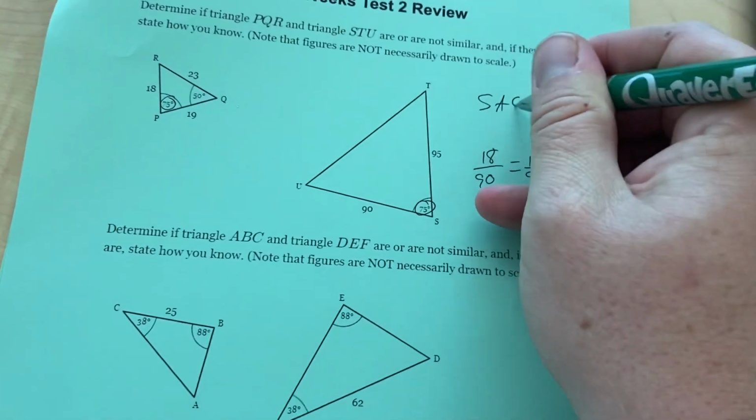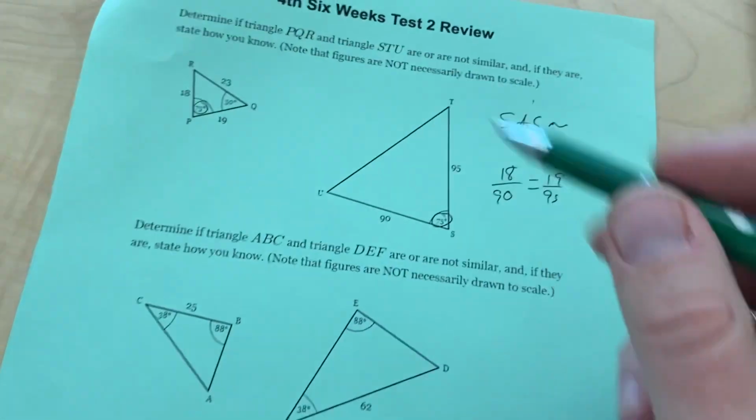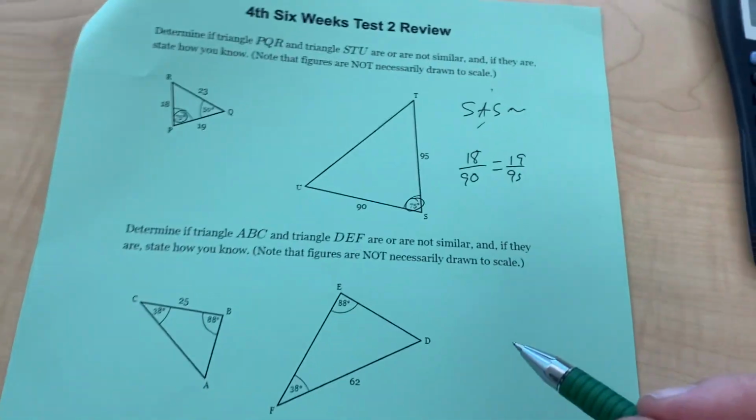I have my side angle side similarity. Okay. I have the angles that are congruent. I have the sides that are in proportion.